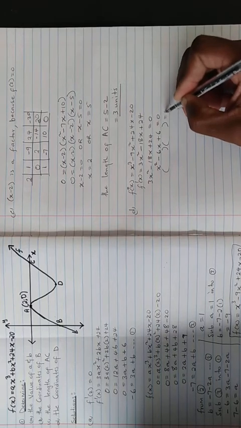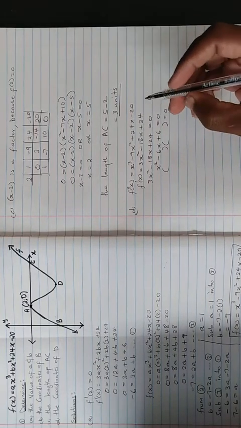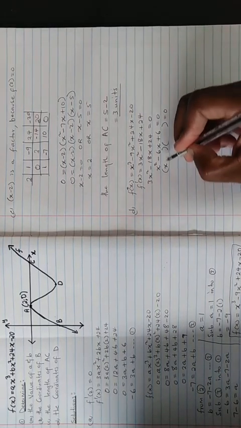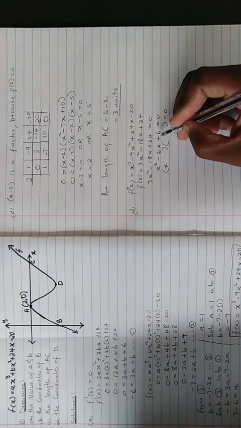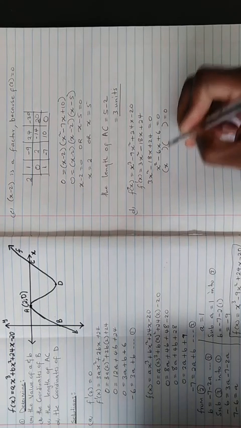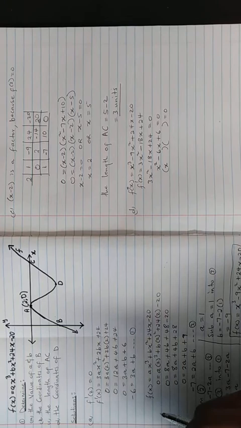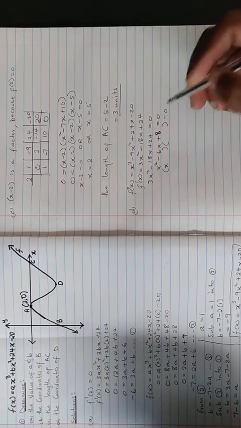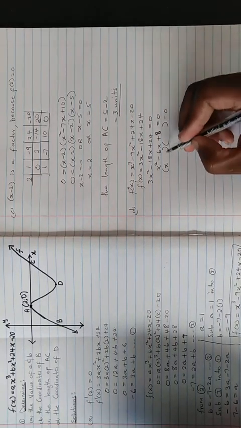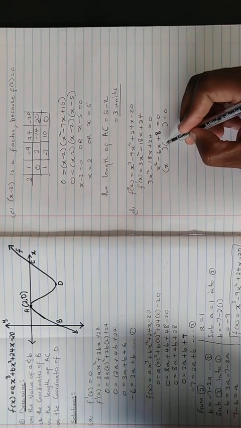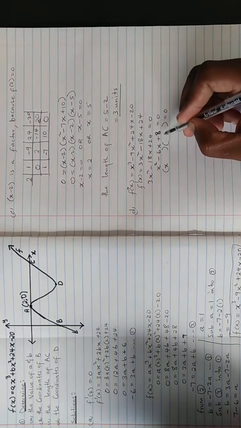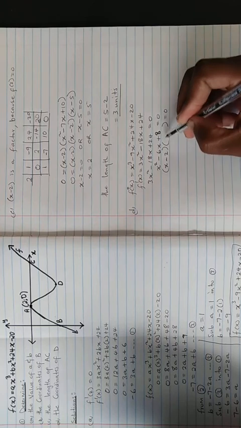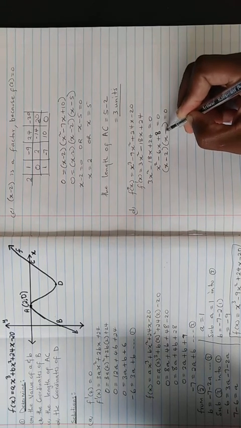You need to factorize that. We have x. Let me check. 24 divided by 3. This one is 8, sorry, it's 8 there. So let me see, we're going to have minus 2x minus what?